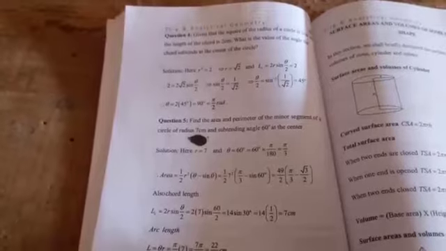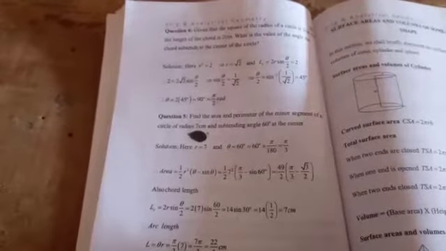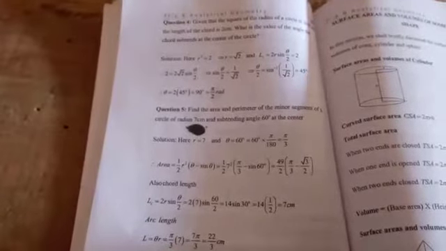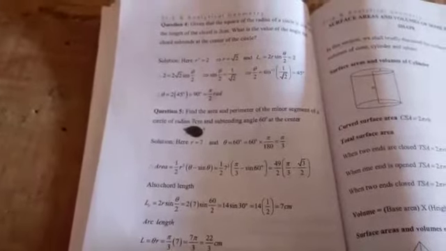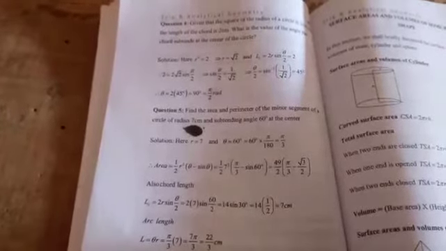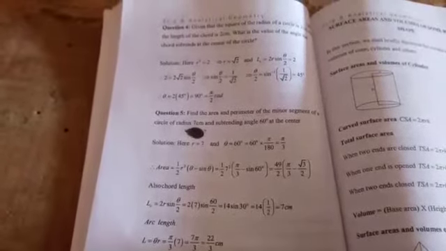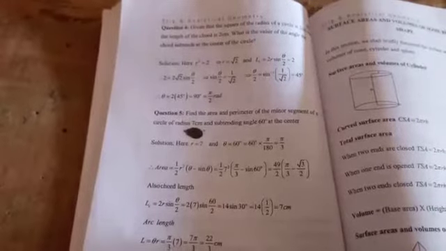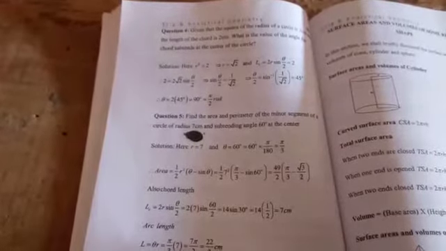R square is 2, and this implies that R is root 2. The length of the chord is 2R sin theta over 2. The length of the chord is 2 centimeter, so simplifying, 2 is 2 root 2 sin theta over 2. 2R, where R is root 2, is 2 times root 2 sin theta over 2, which is 2. That is the length of the chord.